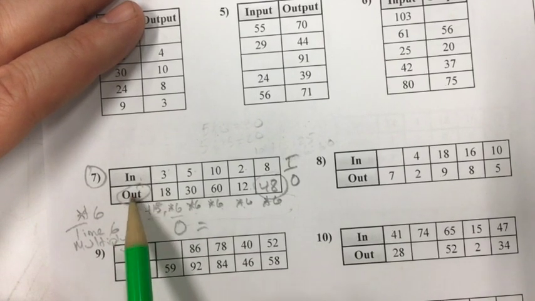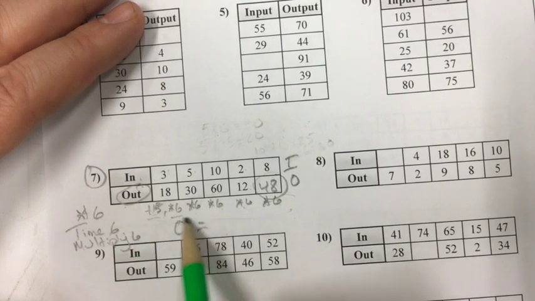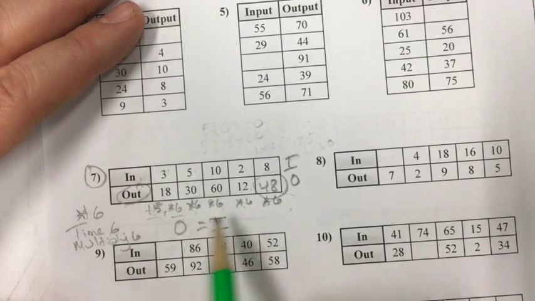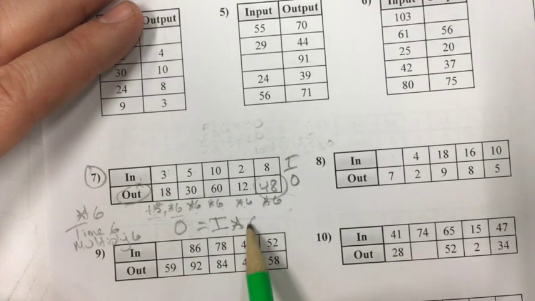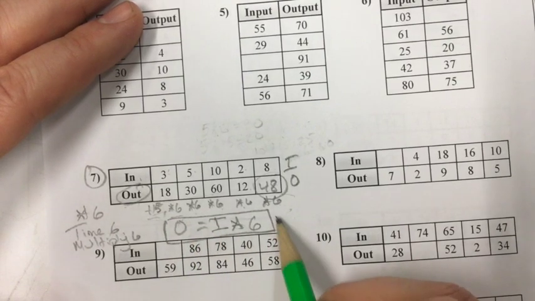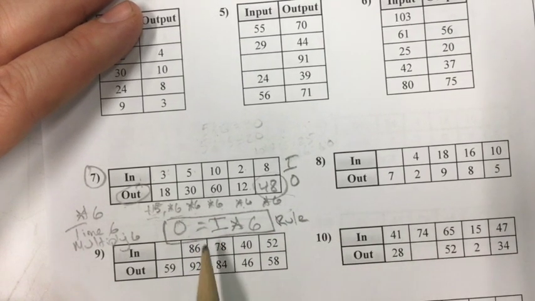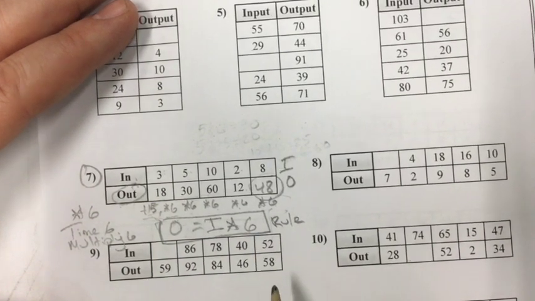So what is the rule? I'm going to take my input and times it by 6 to get my output. So my input stands for any one of these numbers, I times 6. So this right here is my rule that I'm going to enter into Schoology or into Formatives. Output is input times 6.